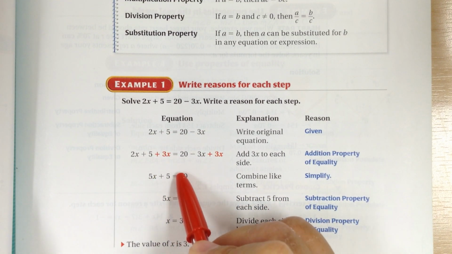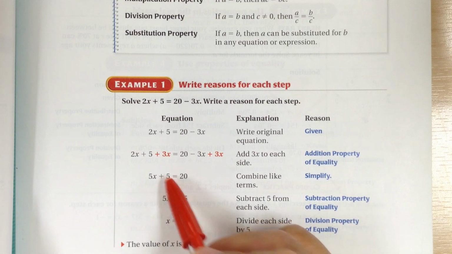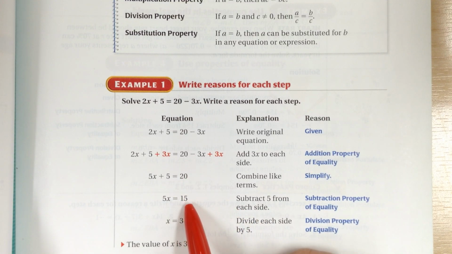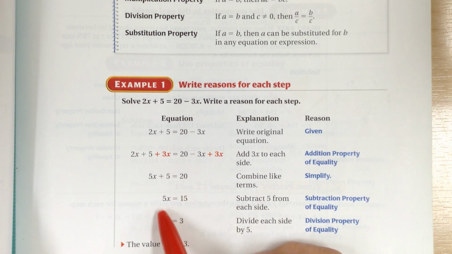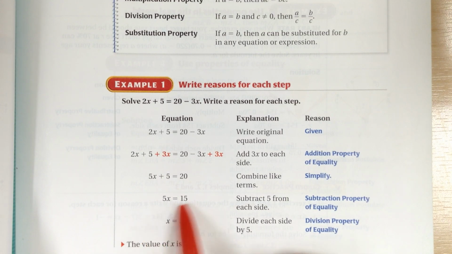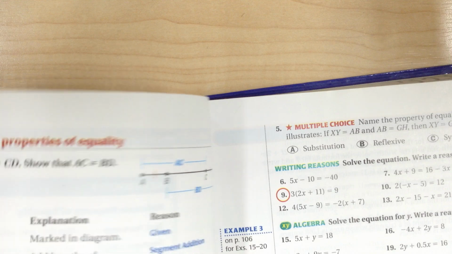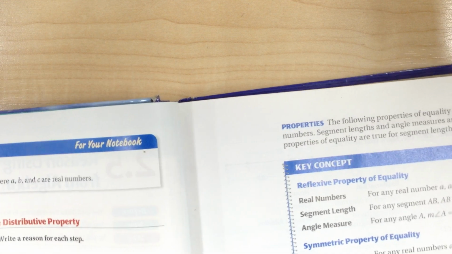Next step, from here to here, notice you have to subtract 5 on both sides, right? So that's your subtraction property. Subtract 5 on each side to get to here. Then from here, you have to solve for x, so you have to divide by 5, right? Divide by 5 on each side, so that's your division property. And therefore, the value of x is equal to 3. So make sure you understand the properties. You already did a lot of this, so this one should come naturally.